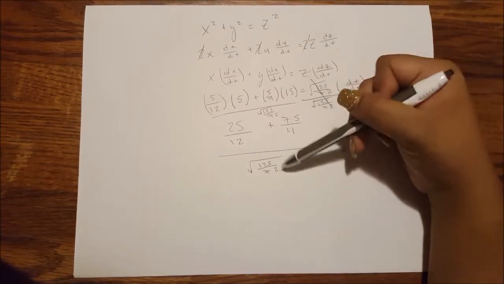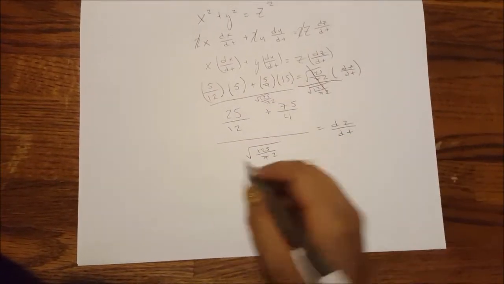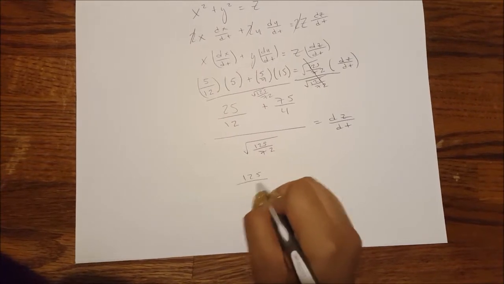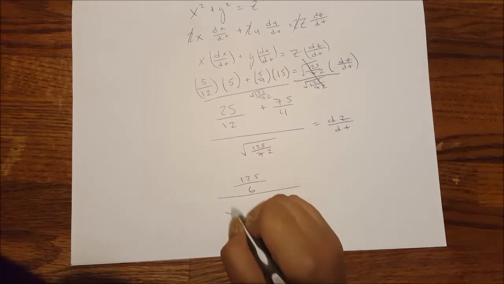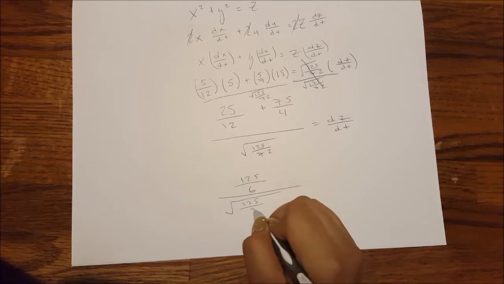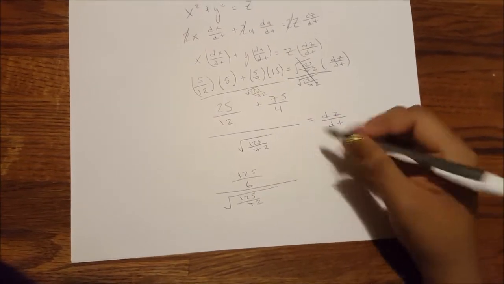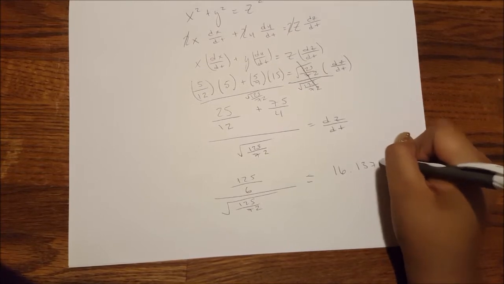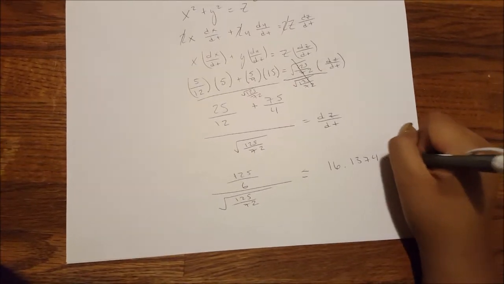These cancel out and you end up with this. So if you plug that into the calculator, you end up with 125 over 6 divided by 125 over 72 square root, which equals 16.1374 miles per hour.